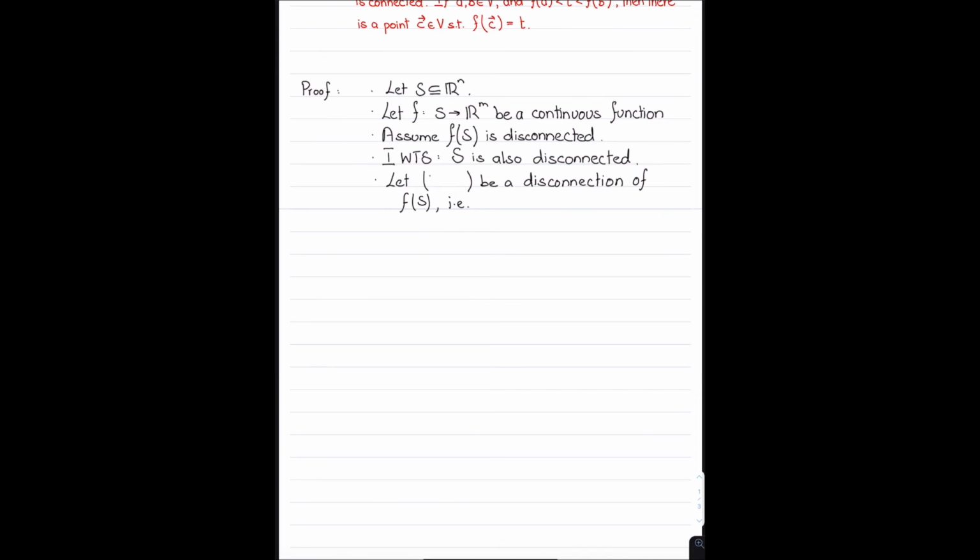Let's say it's V1 and V2. So V1 union V2 is equal to f of S, and then V1 intersection with the closure of V2 is equal to the closure of V1 intersection with V2, which is equal to the empty set. We know this is true because of our assumption that f of S is disconnected.